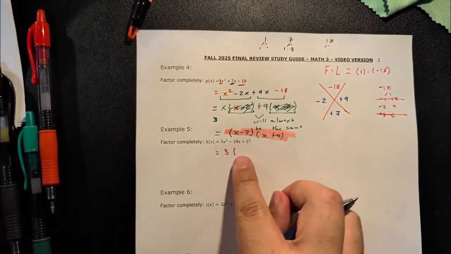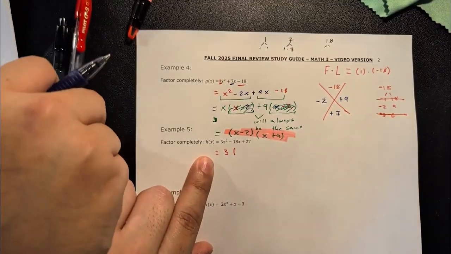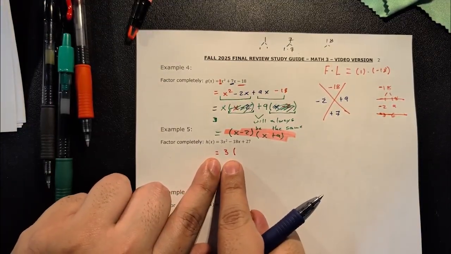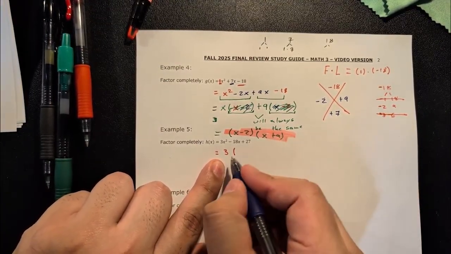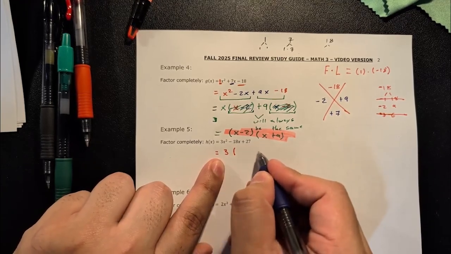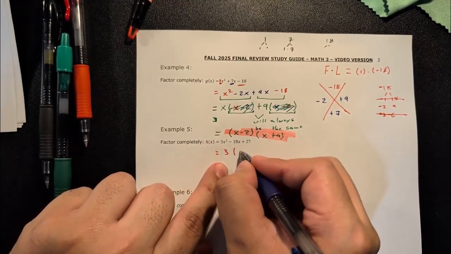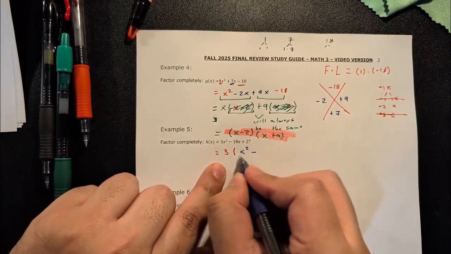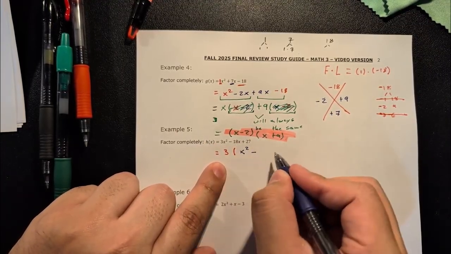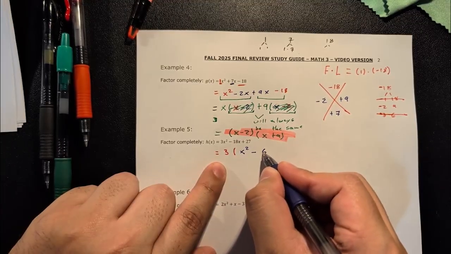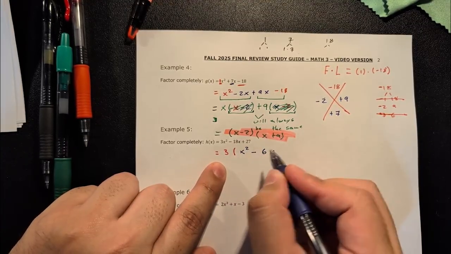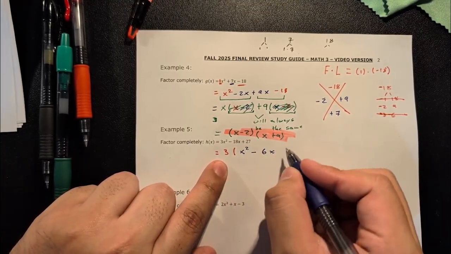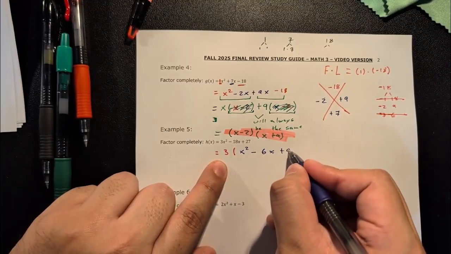And what am I left with inside? When I factor out my GCF, I like to think of it as multiplication. So 3 times what gives me 3x squared? Well, 3 times x squared gives me 3x squared. 3 times what gives me 18? 6. And then don't forget the x. Then 3 times what gives me positive 27? Plus 9.